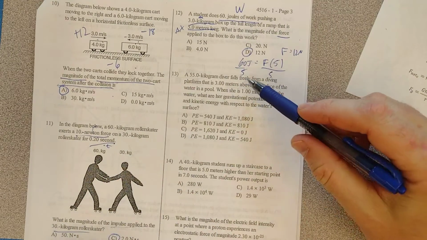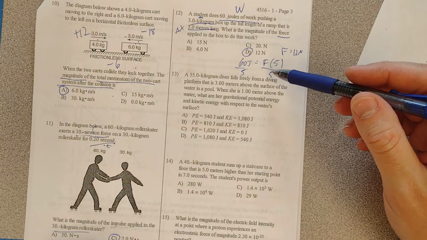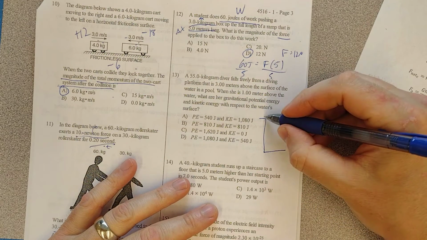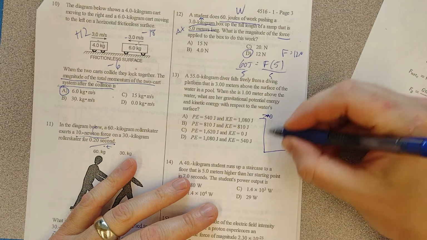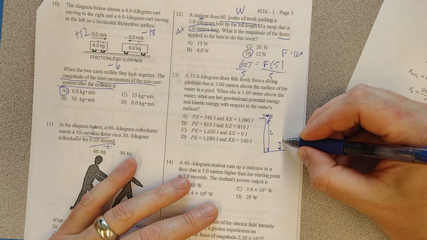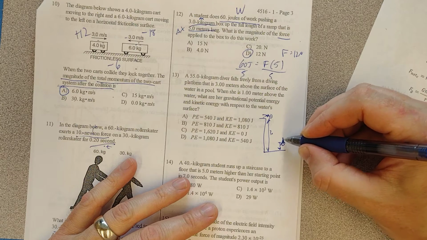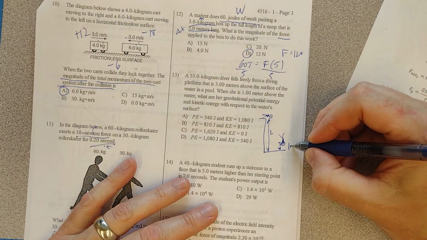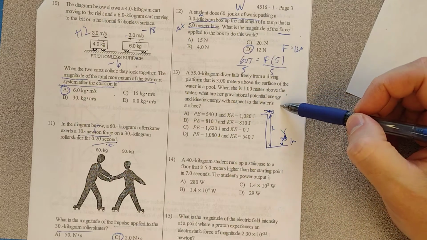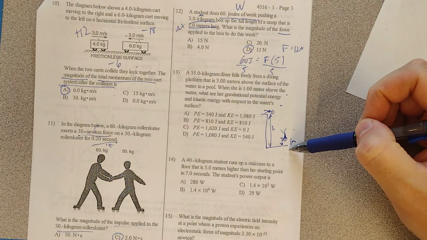All right, this is an interesting one here. A 55-kilogram diver falls freely from a diving platform that's 3 meters above the surface. All right, so they dive. They start off 3 meters. And we want to know what's going on when they're 1 meter off the ground, which is here. All right, what are her gravitational potential energy and kinetic energy with respect to the water's surface?